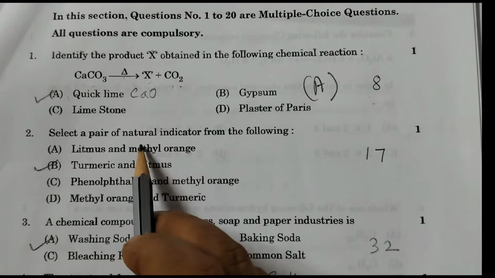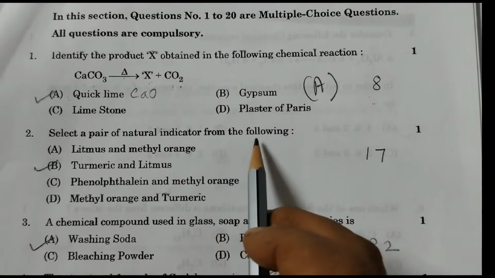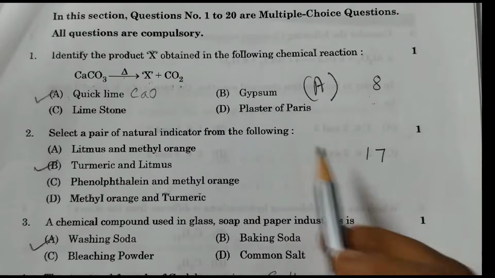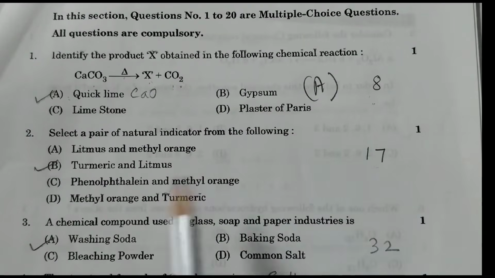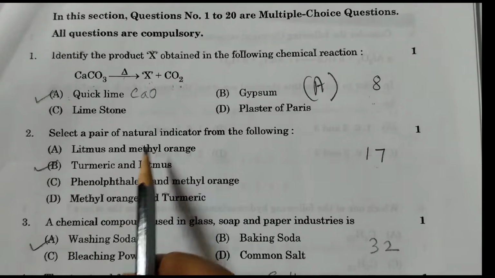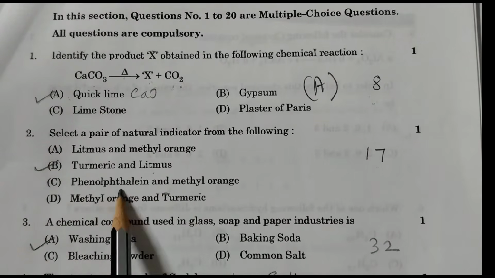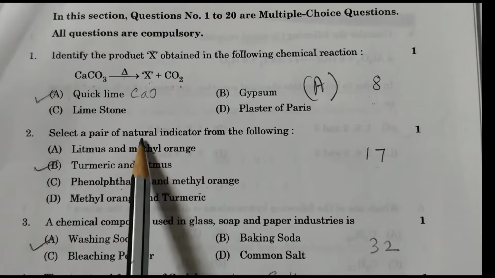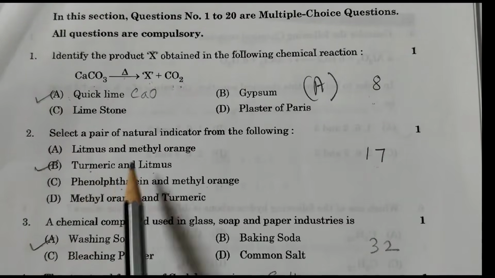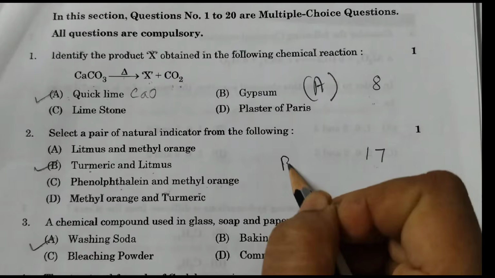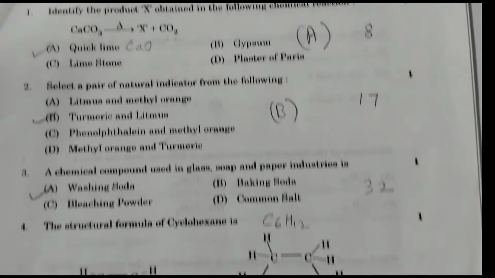Select a pair of natural indicators from the following. This is from chapter number 2 and the page number is given here for reference. The natural indicators are turmeric and litmus. If the question were about synthetic indicators, then it would be phenolphthalein and methyl orange. Natural indicators are turmeric and litmus. So the correct option is B.